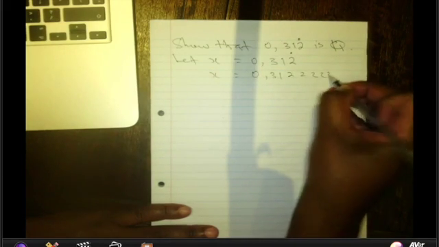Maybe just one more example because I have time. Let's show this time that 0.312, but I just want the 2 to recur, is a rational number. Same method. Let x equal 0.312 recurring. That means 0.31, then the 2 is recurring. So it's 2, 2, 2, 2, and so on and so on. I'll call that one my first one.